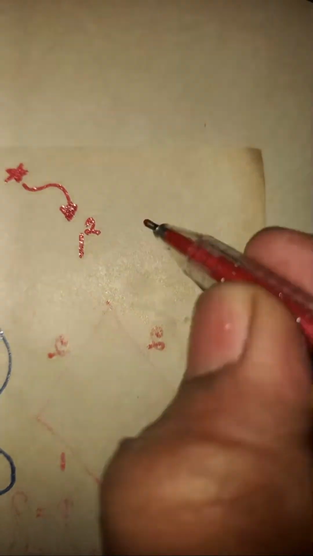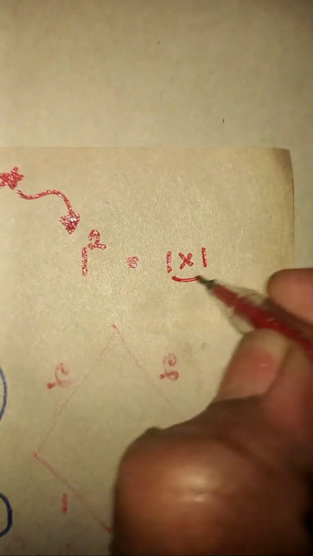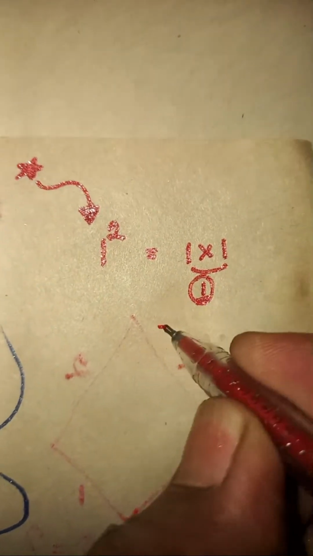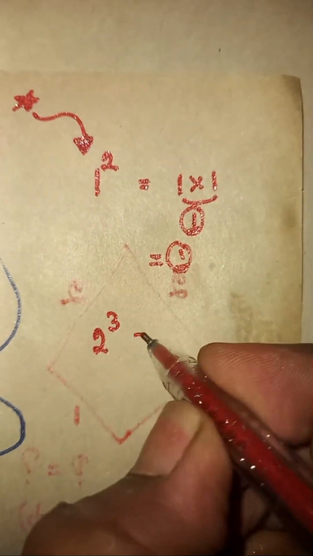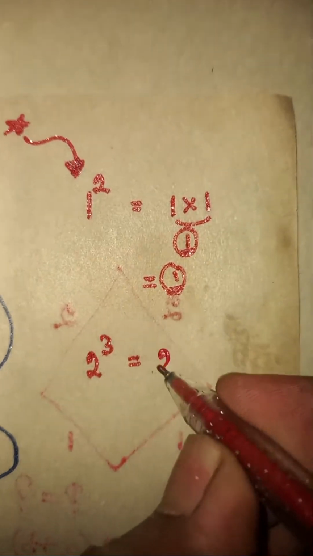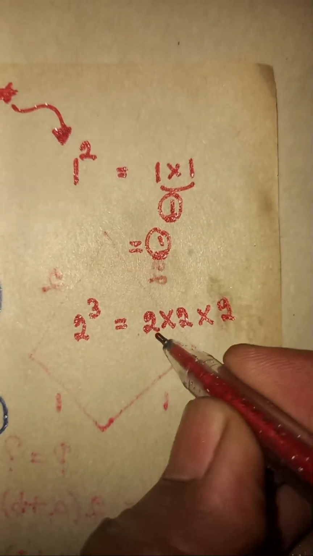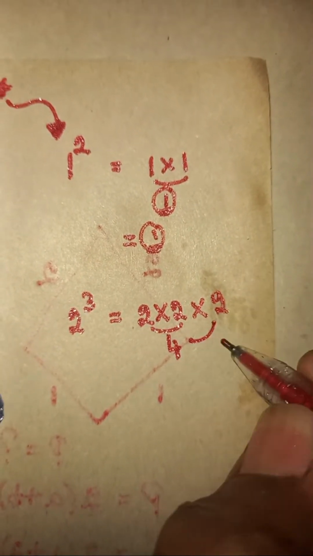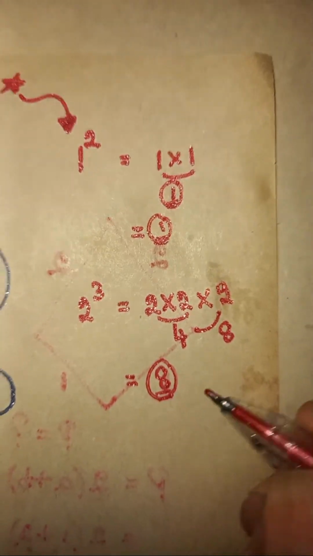the same number by itself. Here it is 1 square means 1 times 1, it remains as 1. And if you take 2 cube, you need to multiply 2 by itself 3 times: 2 times 2 times 2. 2 times 2 is 4, 4 times 2 is 8. So it's going to become 8.